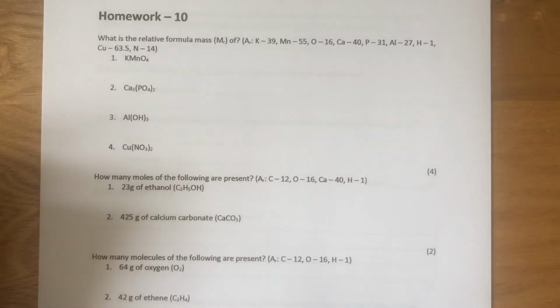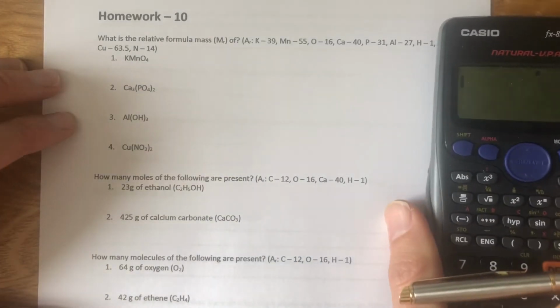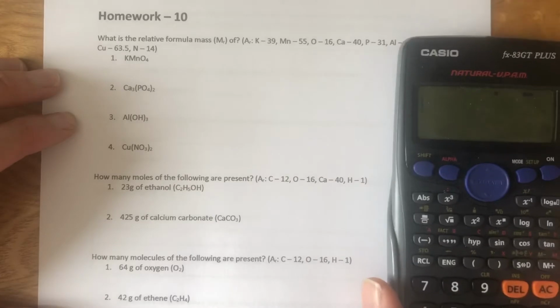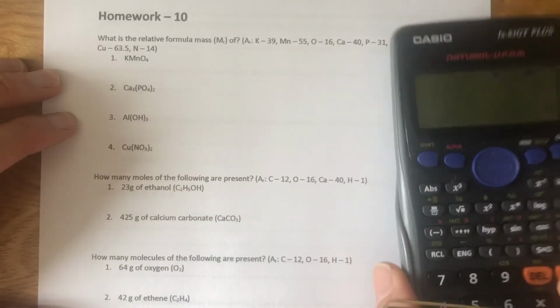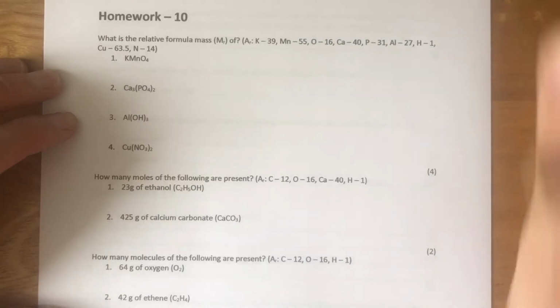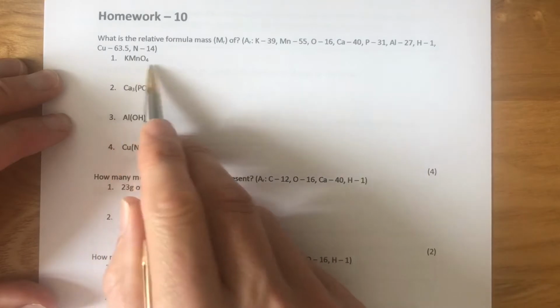So don't give up on them, because of course, students that do try with these homeworks usually get grades 7s, 8s, 9s at the end, so it's well worthwhile the effort. Okay, so you'll need a calculator, a scientific calculator, but I'll put that to one side at the moment. Let's start. What's the relative formula mass of each of these?